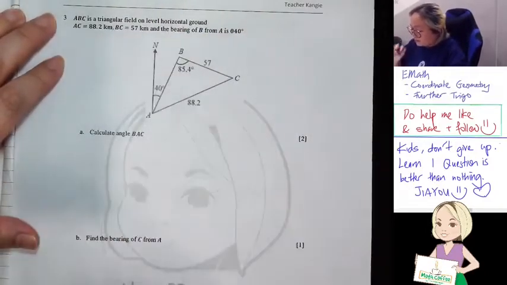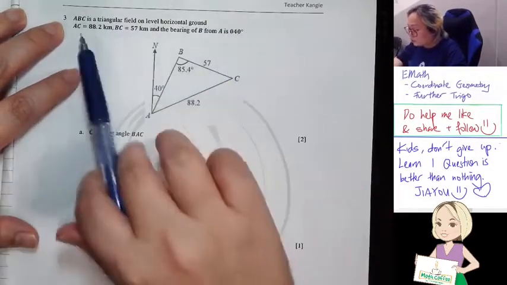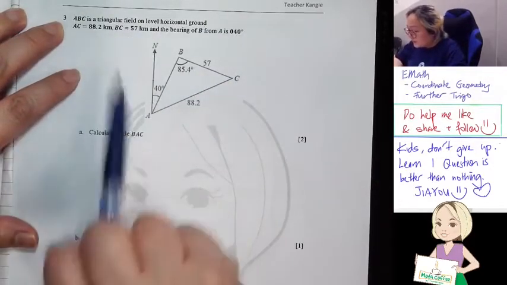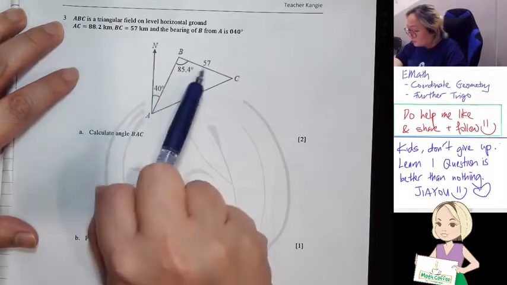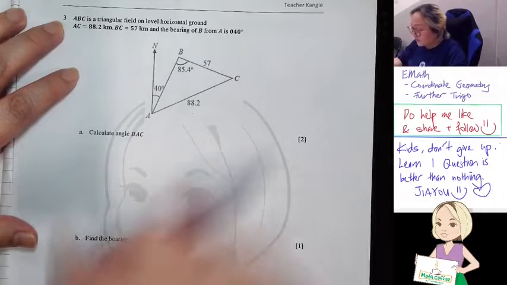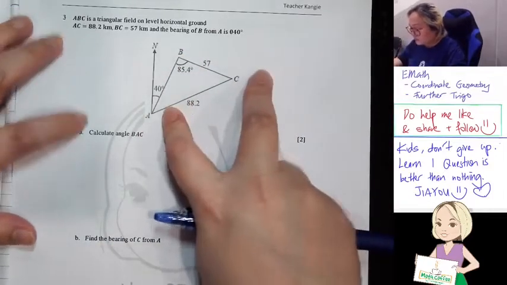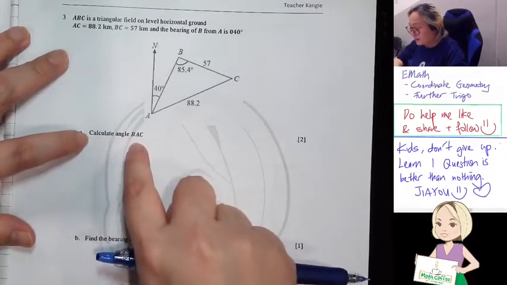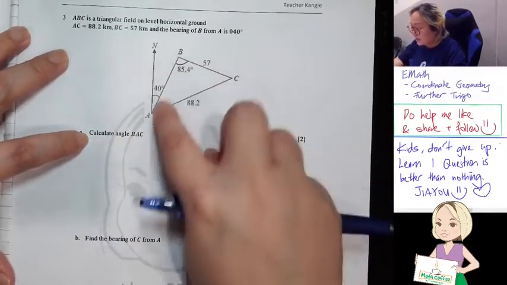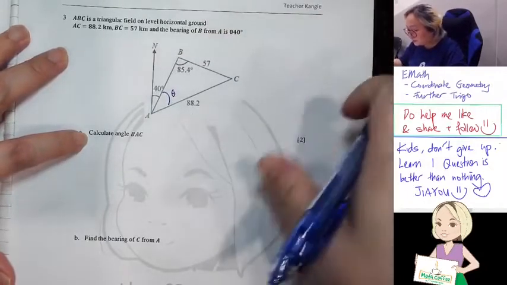ABC. Okay, see bearing. Again, make sure that we have all the information in the diagram. AC is 88.2, BC equals 57, bearing of B from A is 40 degrees. Okay, so now let's take a look at this one. All the information is in the diagram already. So now they ask to calculate angle BAC. So you're supposed to find this. I'm going to label this as theta.